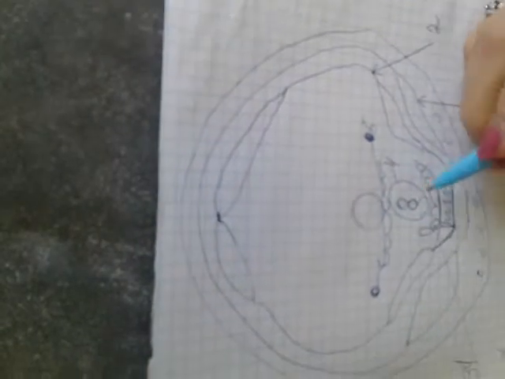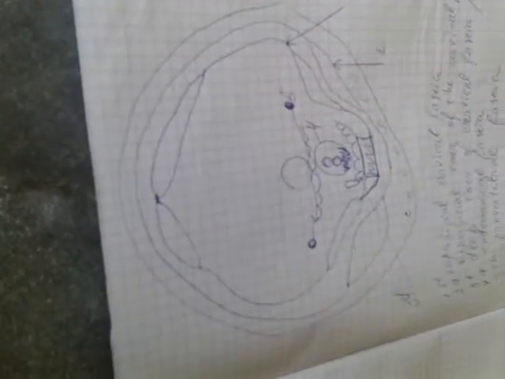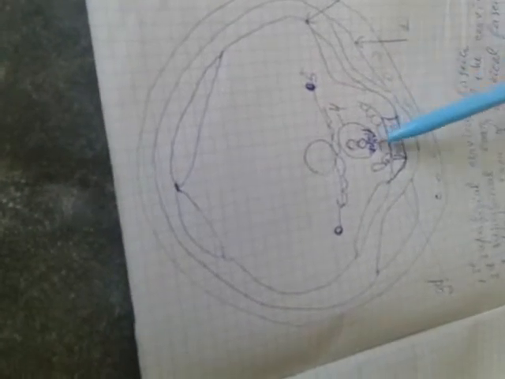The second space is between the parietal and visceral layers of the endocervical fascia. It is called the previsceral space because this space is in front of the organs.